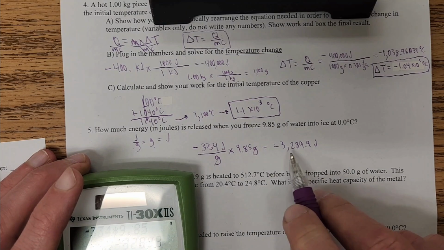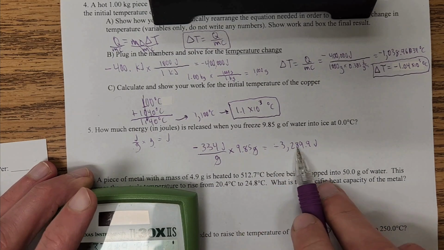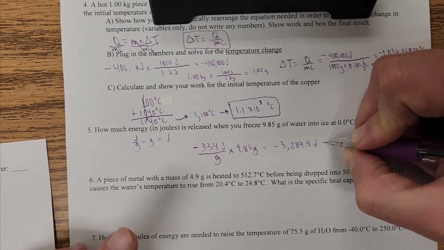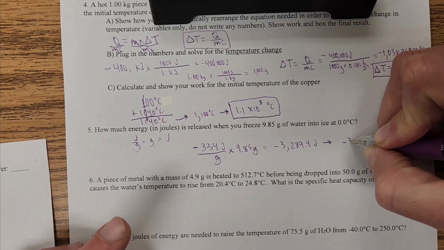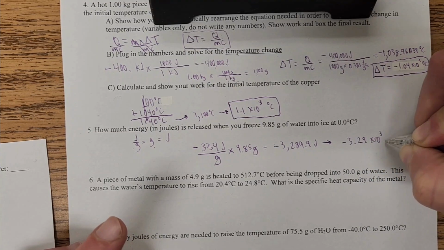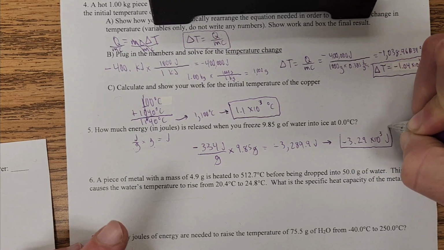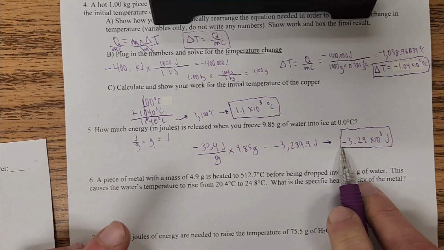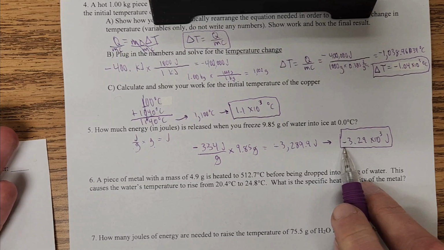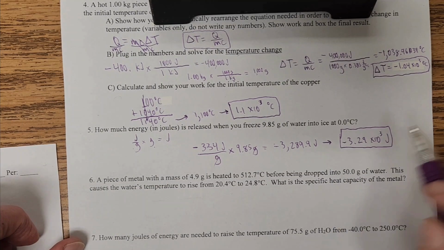So let's do that in scientific notation and round it properly for 3 sig figs. That will be negative 3.29 times 10 to the third joules. Or you could answer with an absolute value and say 3.29 times 10 to the third joules released. And that would get the job done.